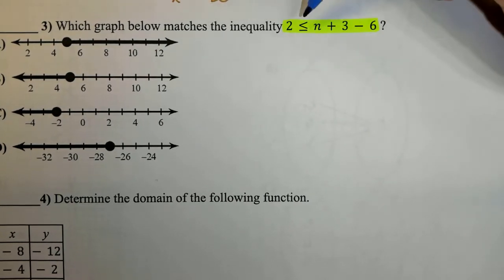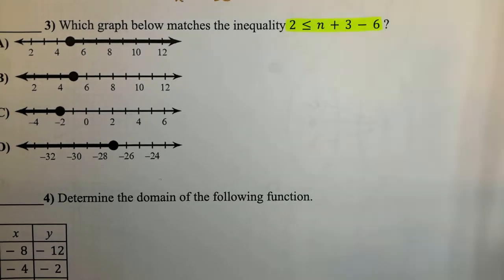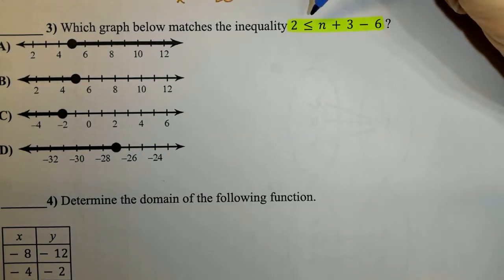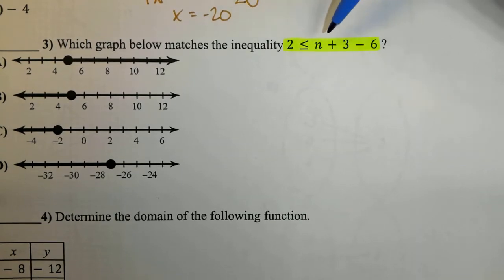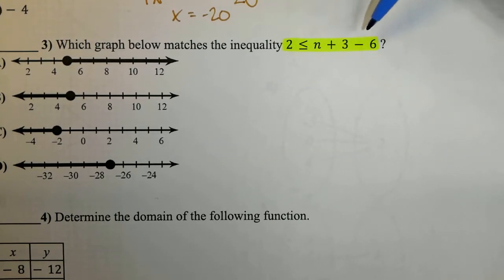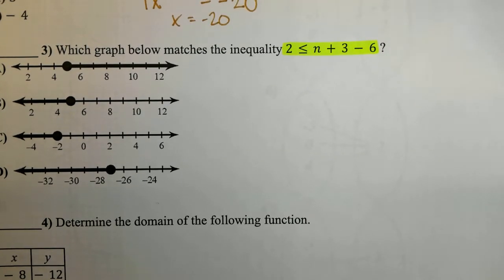Okay, just like equations, here's my inequality symbol right here. And on each side of my inequality sign, I shouldn't have more than 2 things, right? So on the left side, I just have a 2. That's fine. But on the right side, I have n, a plus 3, and a minus 6. Because I don't want more than 2 things, and I have 3, two of them I should be able to combine because two should be like terms.